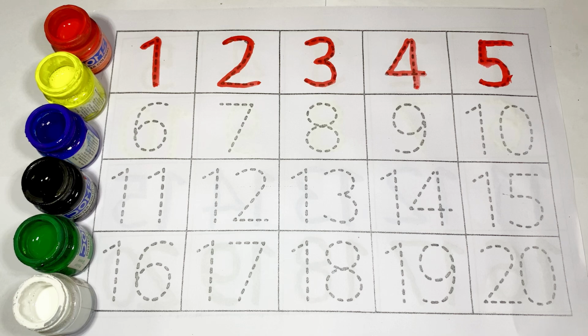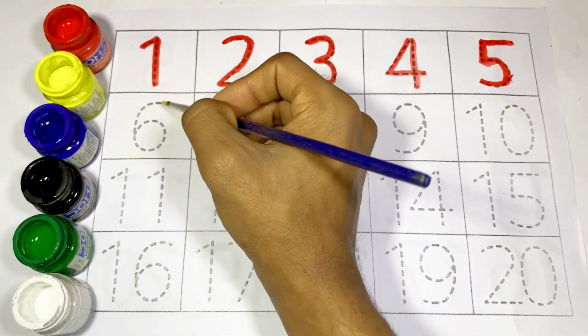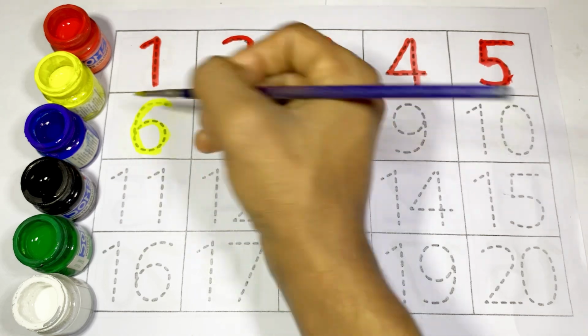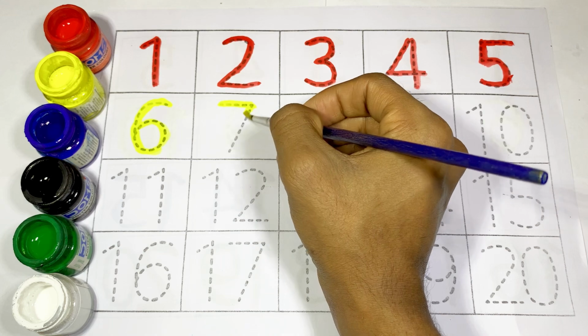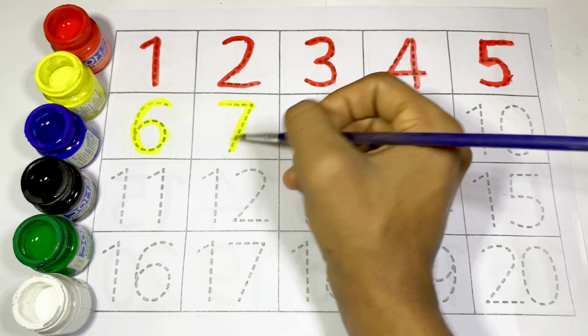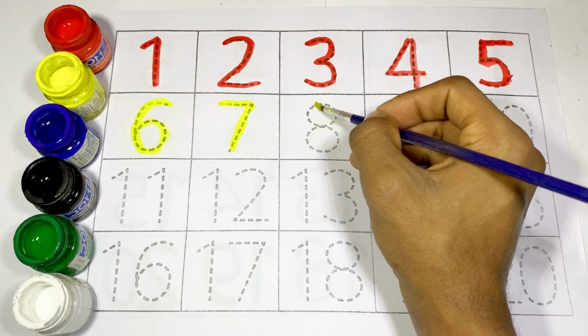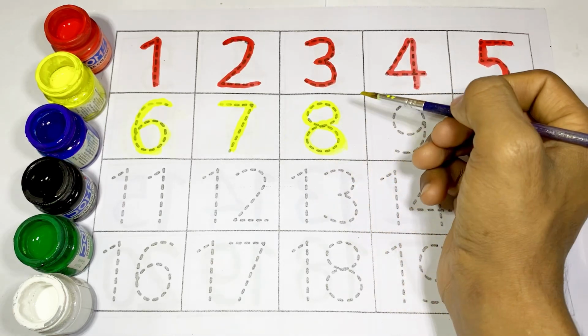Kids, next 6. The number 6, and use yellow color, S I X, 6. Kids, again use yellow color and draw 7, S E V E N, 7. Kids, again use yellow color and draw 8, E I G H T, 8.